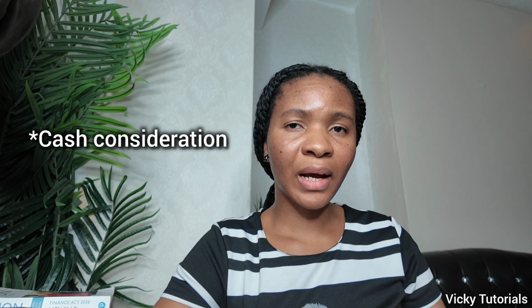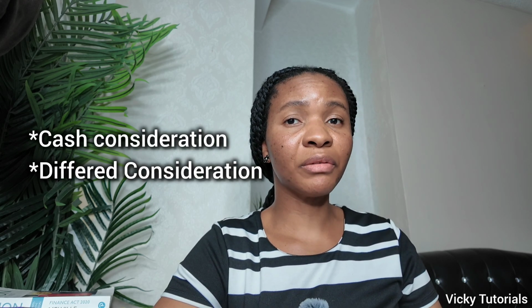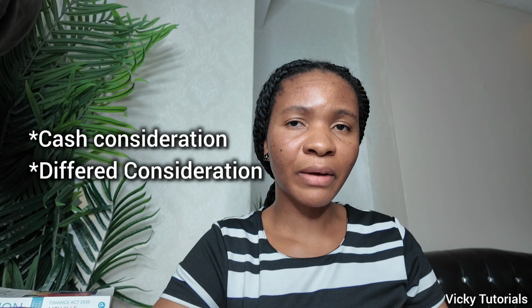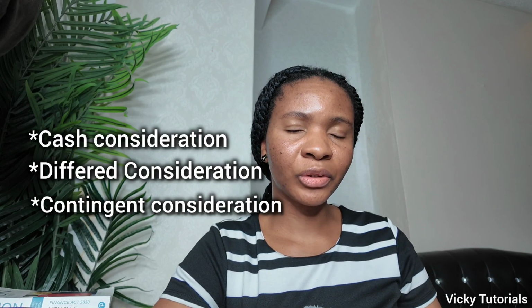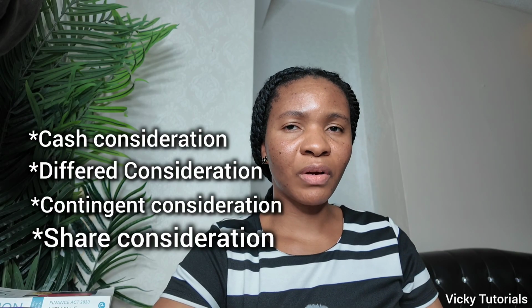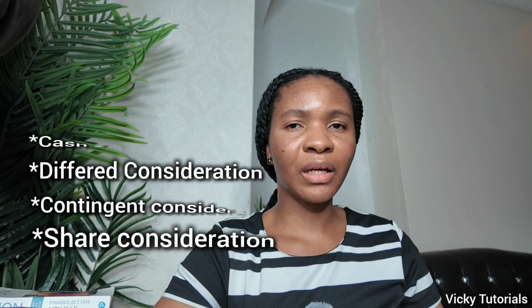For instance, we have cash consideration transferred, we have deferred consideration transferred, that is the amount that is due to be paid in the future, and these amounts have to be brought to the present value. We also have contingent consideration transferred. This is a type of transfer that is dependent on something happening. For instance, if the subsidiary makes a certain profit increase, the parent company will pay certain amounts of money. See, it is dependent on something happening.